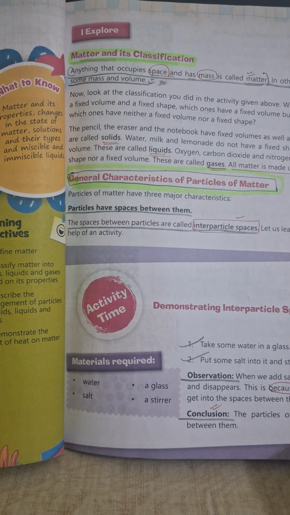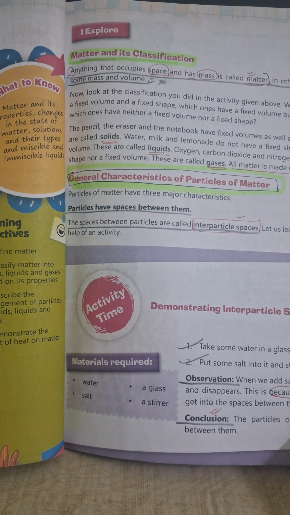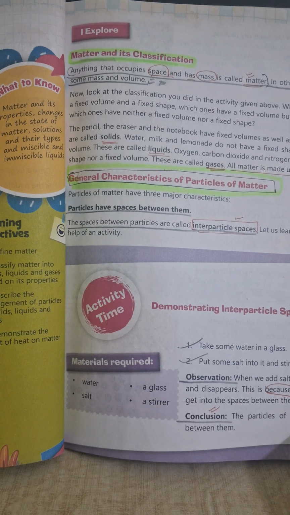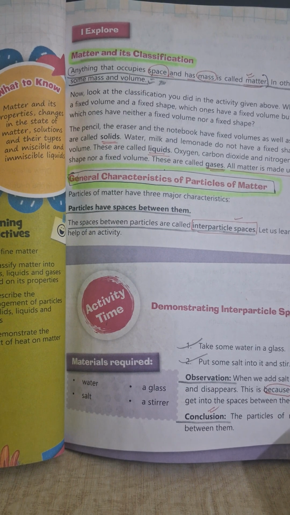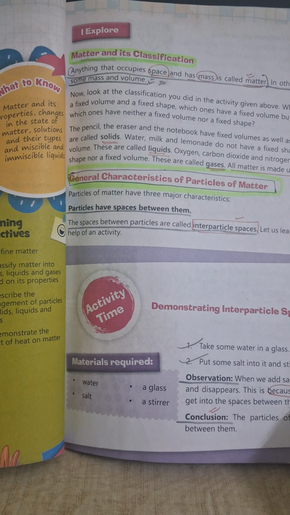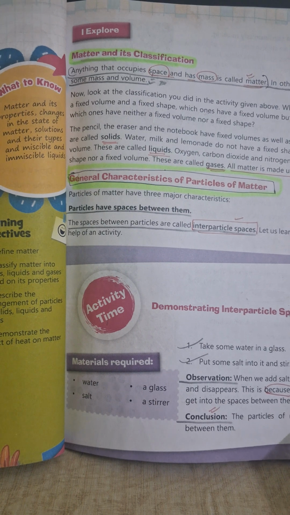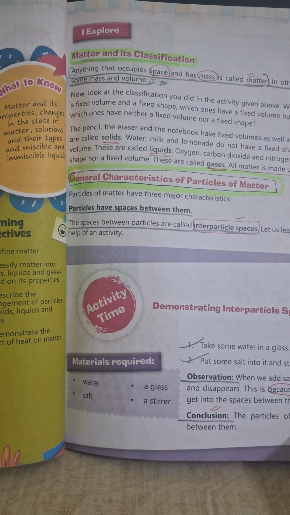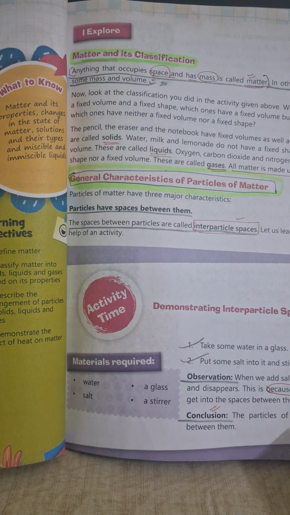Now they have given an activity to show that the spaces are actually present. Suppose you take a glass of water and put some salt in it. What do you observe? After stirring, the salt dissolves completely. Why? Because the molecules present in the water have some space between them. The particles of the salt enter that space and so it gets dissolved. So the question can be asked, why does salt dissolve in water? Only because of the presence of spaces between the particles.